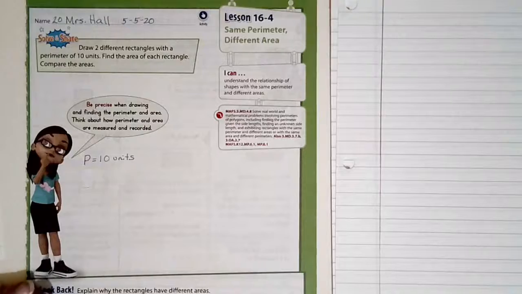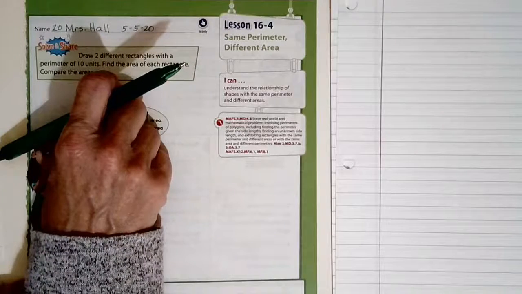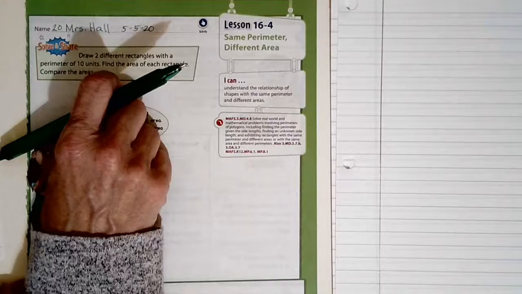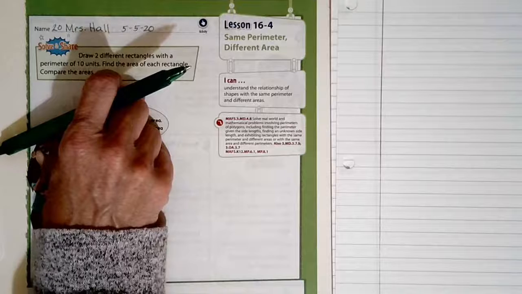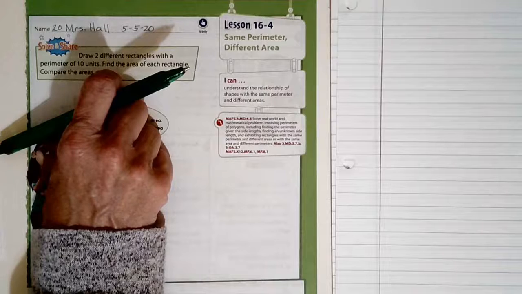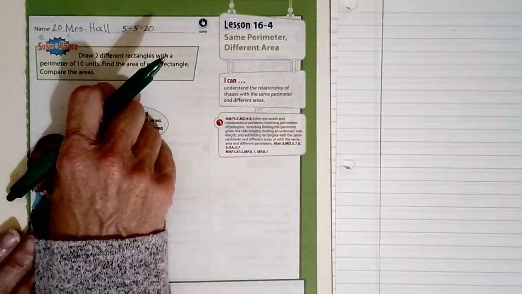Today we're going to cover lesson 16.4, which is same perimeter but different area. Now let's think about what we mean by perimeter and area. Remember, perimeter is the measurement of distance around a figure, and area is the measurement of the space inside a figure. Let's look at our solve and share.